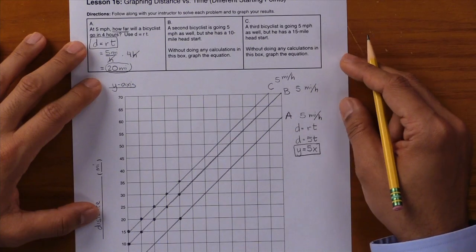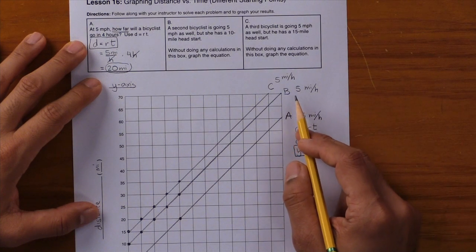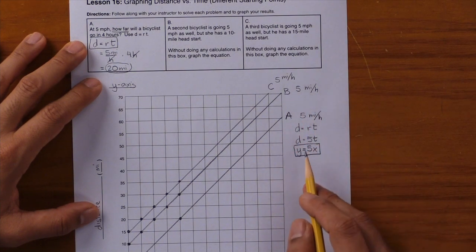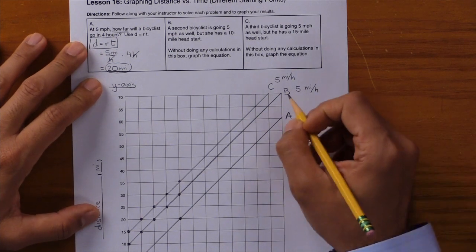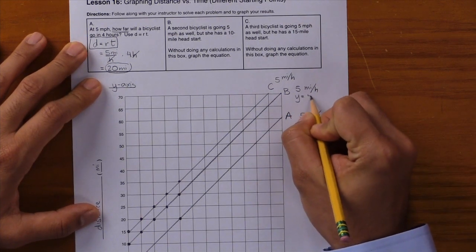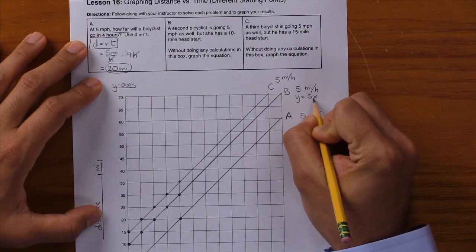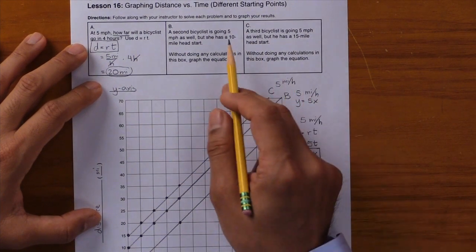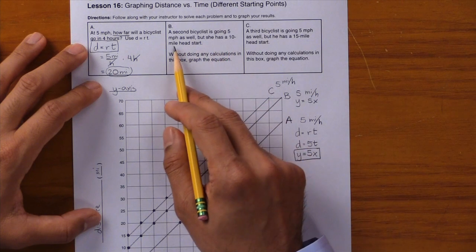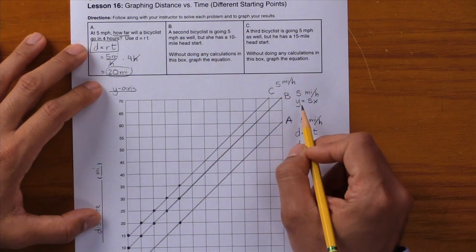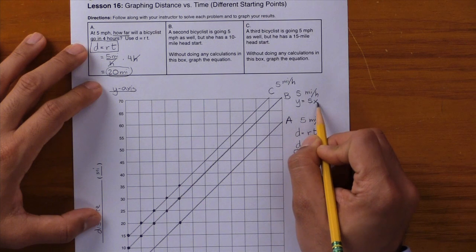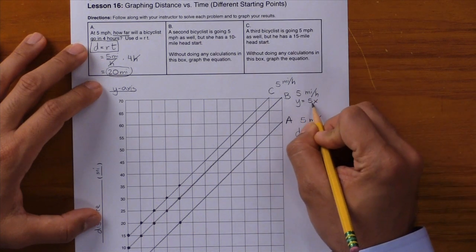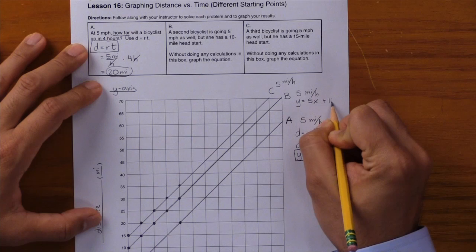Now that we've taken care of bicyclist A, let's look at bicyclist B. Here, bicyclist B was also going at 5 miles per hour. So I'm going to write down y equals 5x as well. Y equals 5x. But remember, bicyclist B actually had a head start. How much of a head start did bicyclist B have? Well, if you look in the problem, you can see that she had a 10-mile head start. So the equation isn't just y equals 5x. It's going to be y equals 5x plus 10.